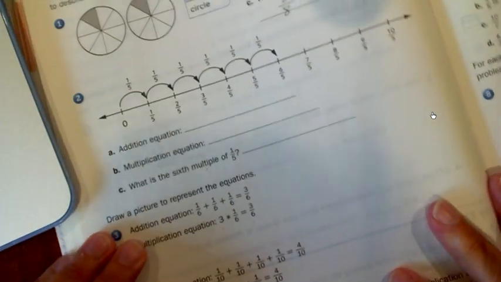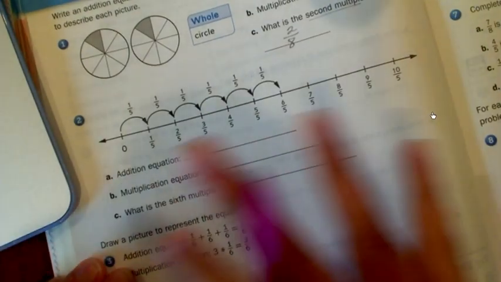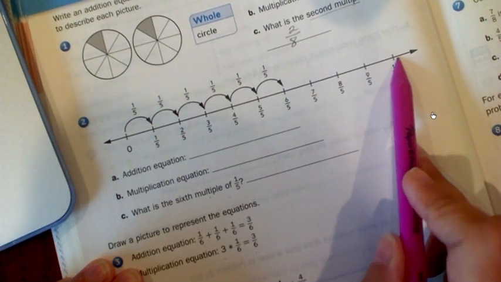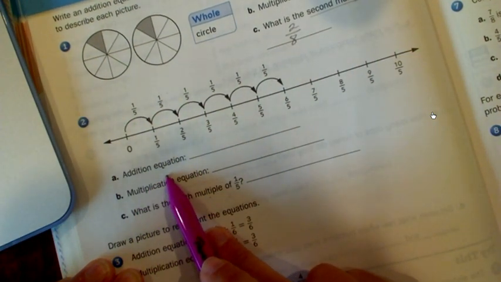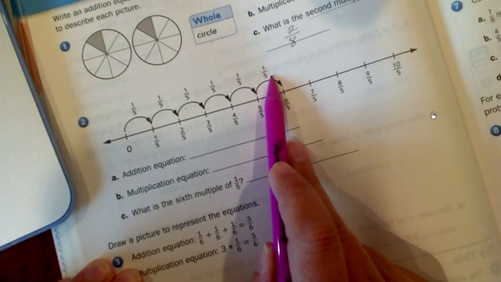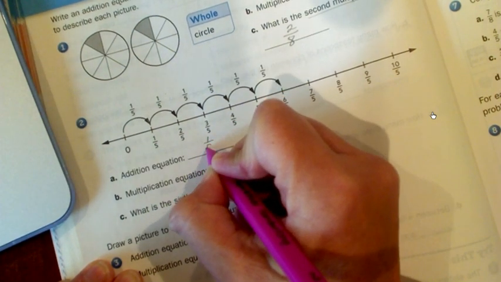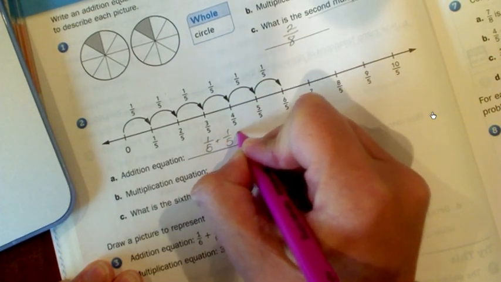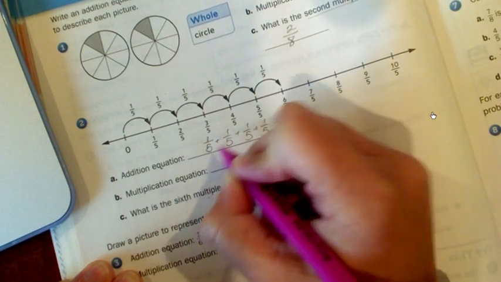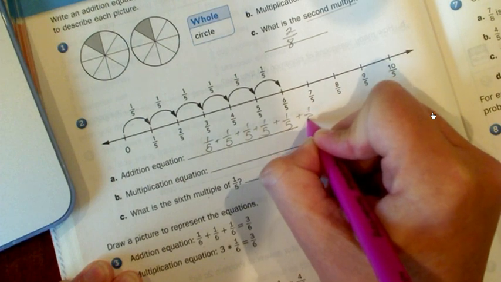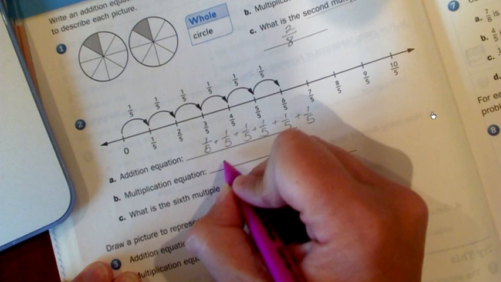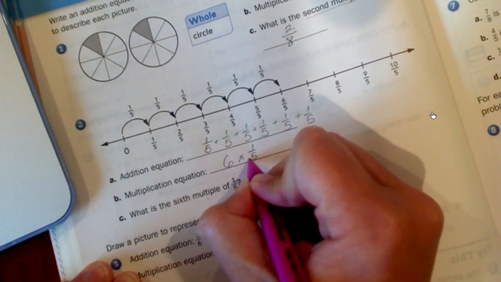And we'll do that again. So here on the second one, we're not going to do the whole page. We're just doing parts of it. But they want to know, using this number line right here, what would be the addition equation? Well, it would be 1/5 plus 1/5 plus 1/5 plus 1/5 plus 1/5 plus 1/5, right? So go ahead. If you have your workbook, go ahead and write that down. If you don't, just follow along. 1, 2, 3, 4, 5, 6. So the multiplication equation would then be, because there's 6 1/5s, 6 times 1/5.